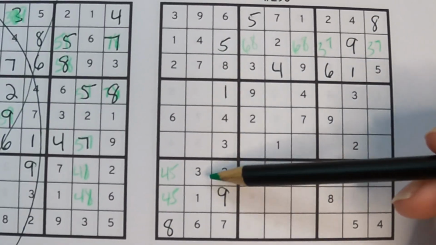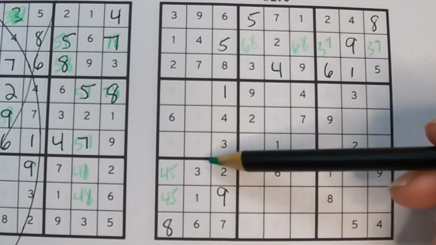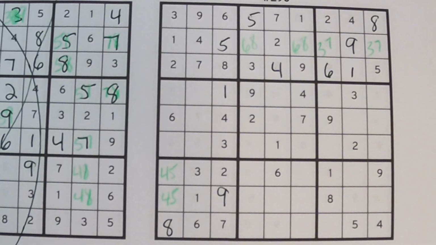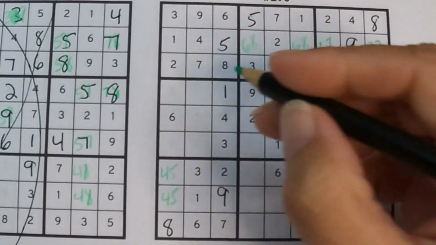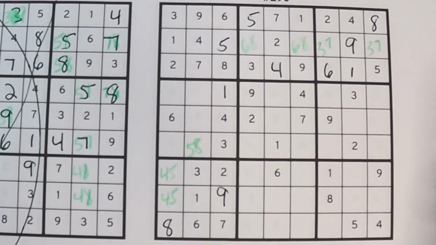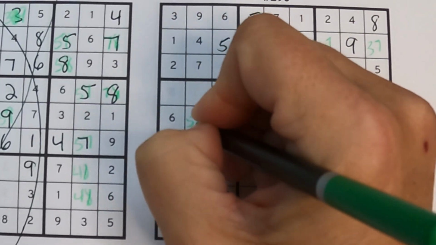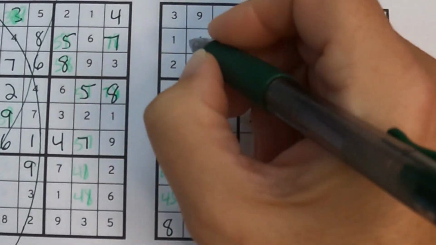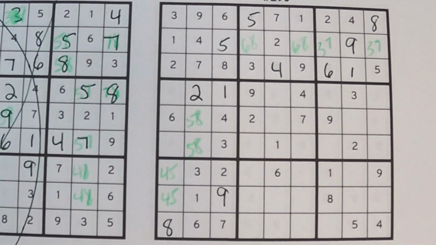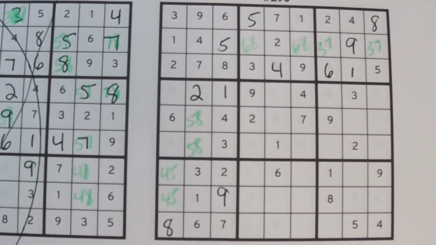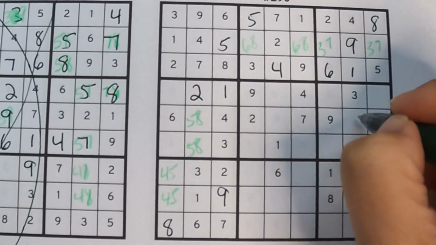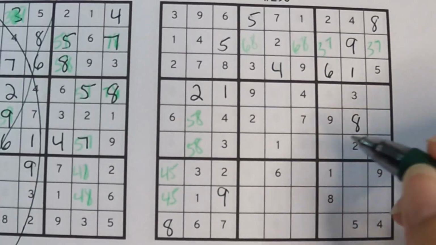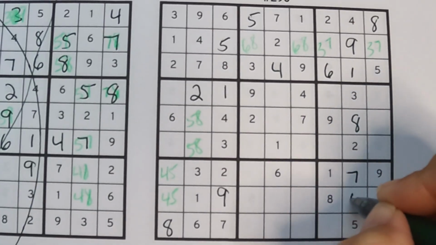For this box or this column, we're missing 2, 5, and 8. We've got a 2 here, so 5, 8. That means that our 2 for that box has to be here. For this column, we're missing 6, 7, and 8. We've got 6 and 7 here, so this is our 8. 6 here, so 7, 6.